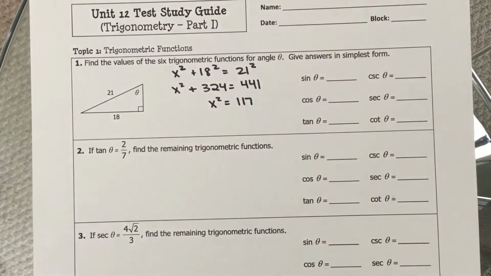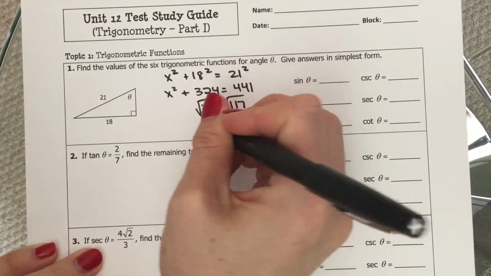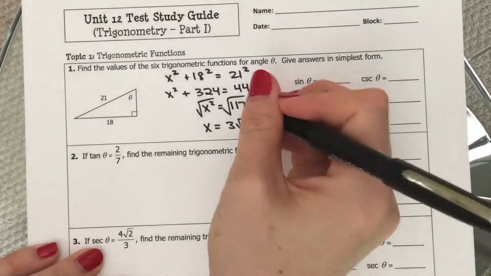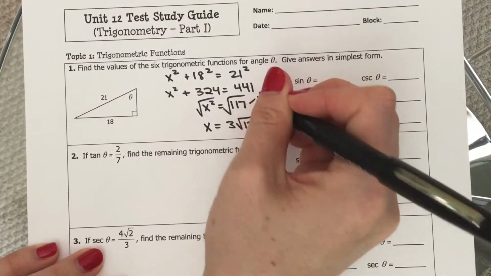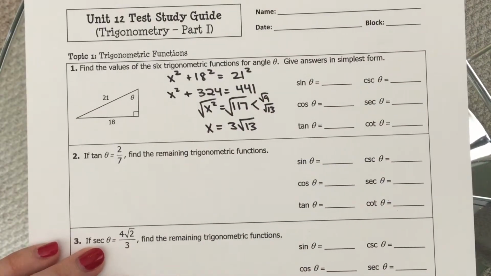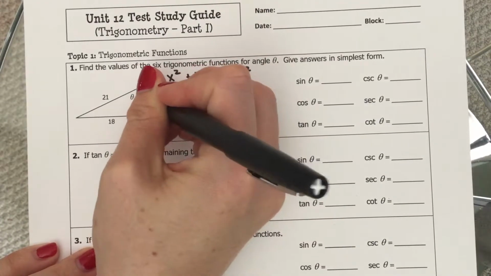And 117 you can actually split into 9 times 13. 9 is the perfect square. So when you take the square root of both sides, x equals, the square root of 9 comes out, and then the 13 stays behind. So again, the 117 was split into the square root of 9 and the square root of 13. So once we do that, we've got the last side, so 3 root 13.